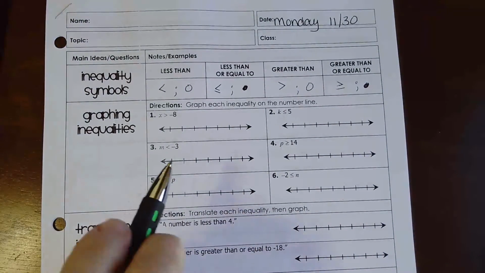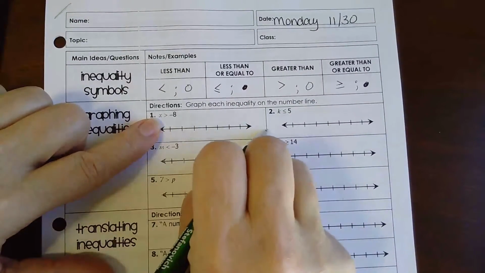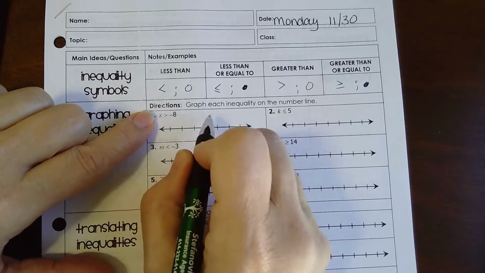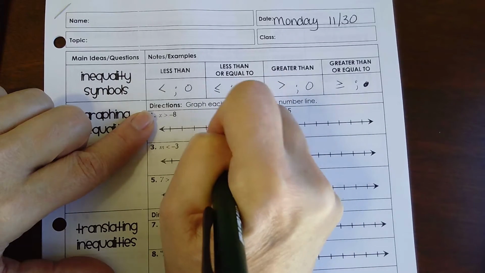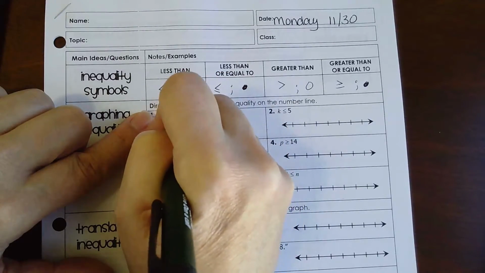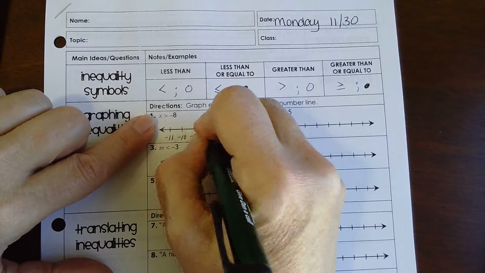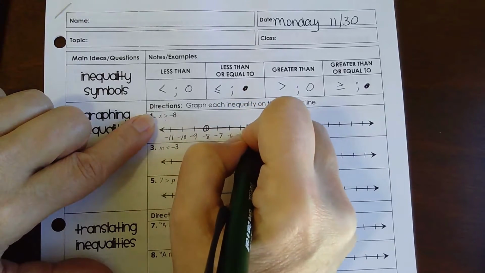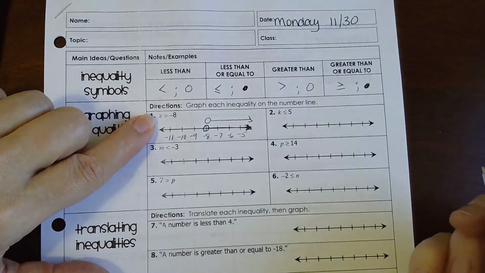So here, if our letter is on the left side, we're going to go the direction that our arrow is pointing. So we want all the x's that are greater than -8. If we start here at -5, -6, -7, -8, -9, -10, and -11, it's a greater than, so we're going to have an open circle at -8, and we want all the numbers greater than that, so we're going to go this direction. I'm going to put it above so you can see. We're going to go that direction.